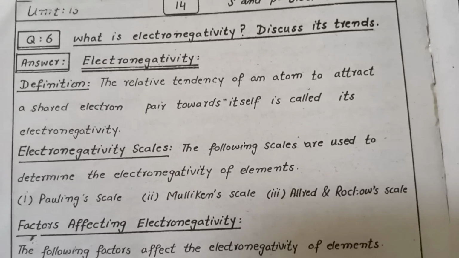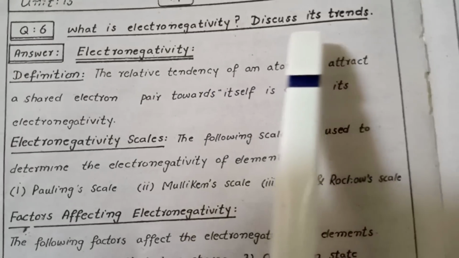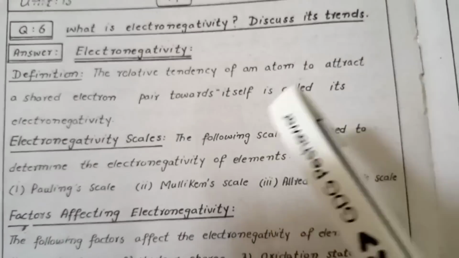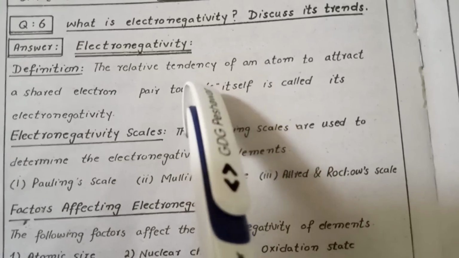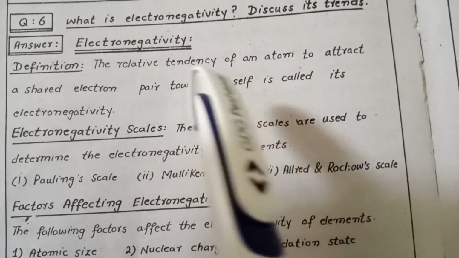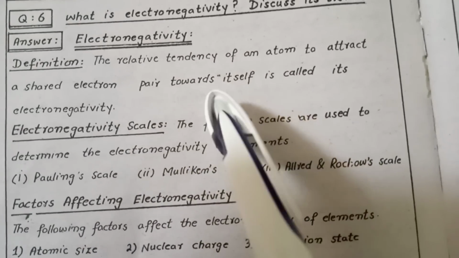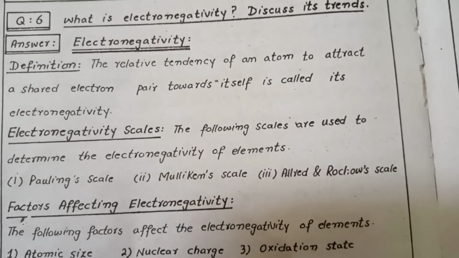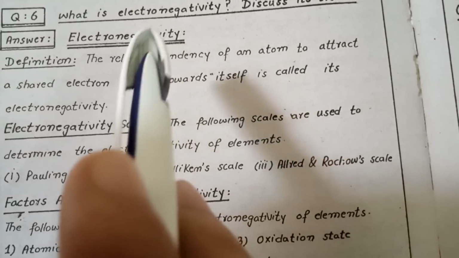So in today's video, we are going to discuss what electronegativity is, and we are going to discuss its trend in the periodic table. So electronegativity by definition is the relative tendency of an atom to attract a shared pair of electrons towards itself. So it is the tendency of an atom due to which it can attract the shared pair of electrons towards itself. This is called electronegativity.